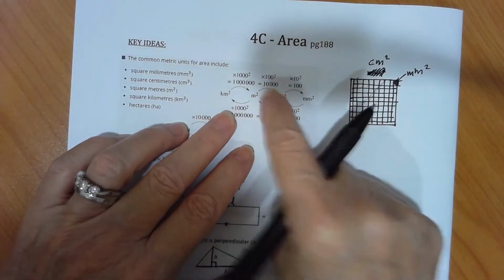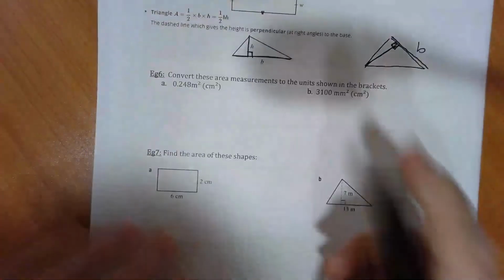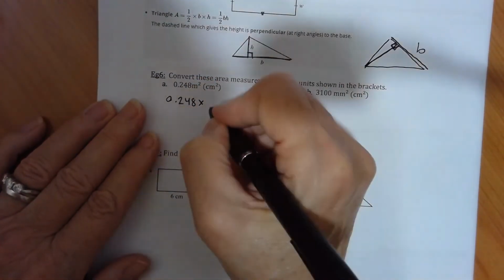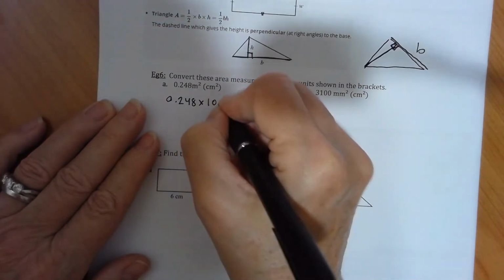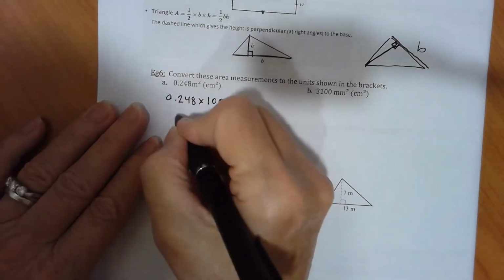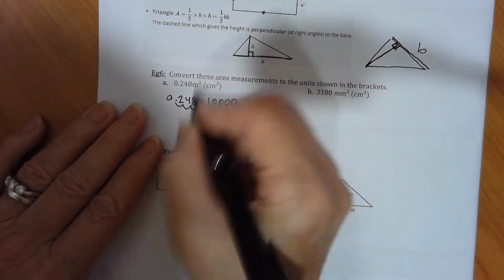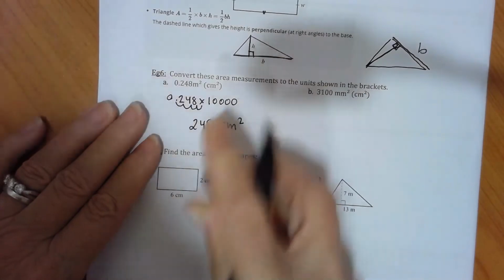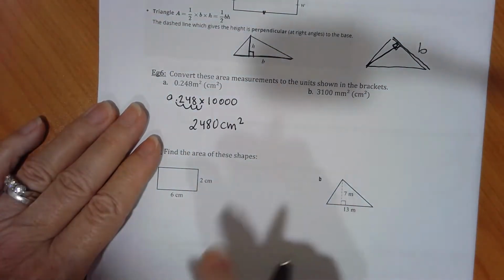I have to multiply by 10,000 or 100 squared. So I'm going to do 0.248 times 10,000. And I just count the zeros, 4. I move this 4, so it's 1, 2, 3, 4. So I need a space, 2480 centimeters squared. I'm sure you can do that using that chart. I'm not too worried about it.